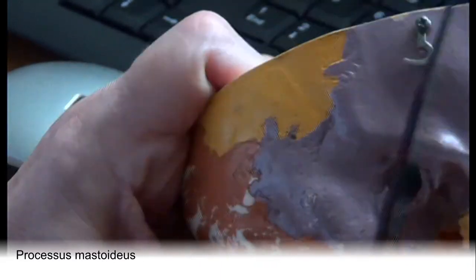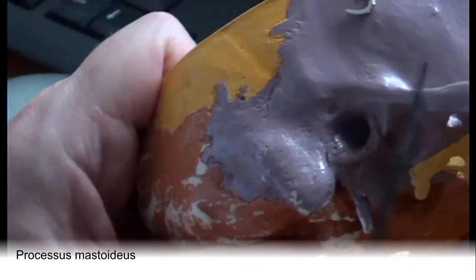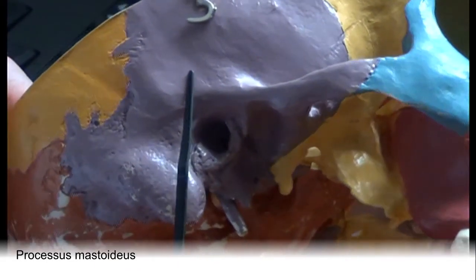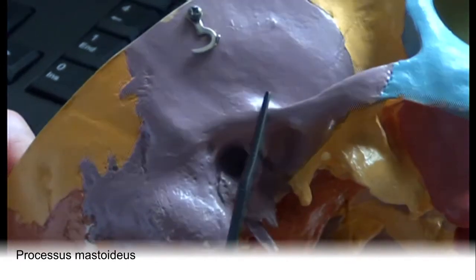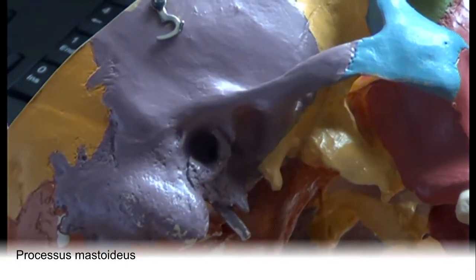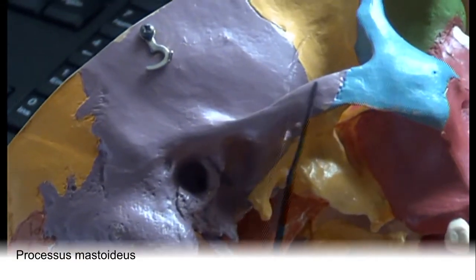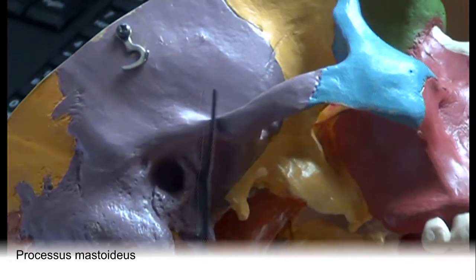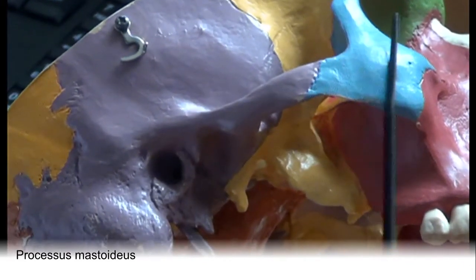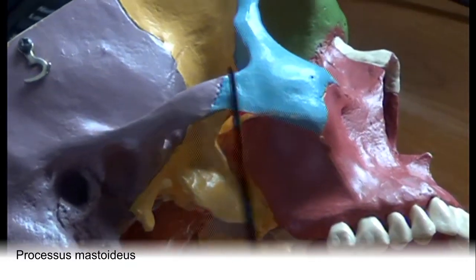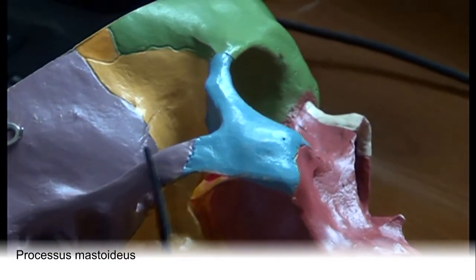From squama temporale originate two processes. This process is called processus zygomaticus, and all these together are named arcus zygomaticus.